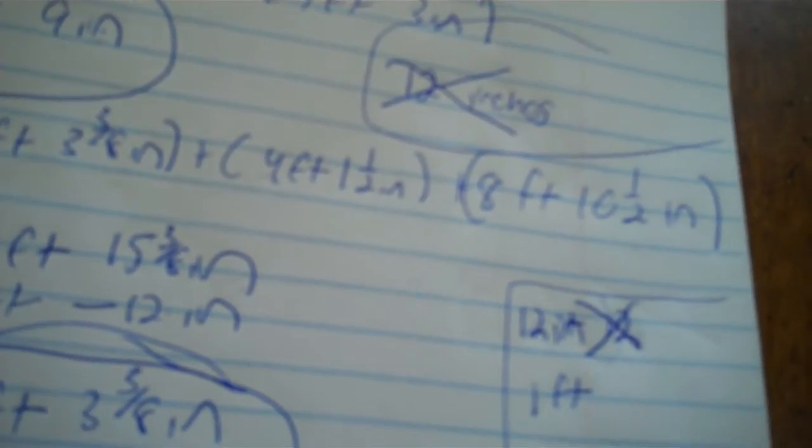Okay. Feet and inches, 12. Well, 12 is not high. I can subtract 12 from 15 3/8. But if I put another 12, that would make 24. I can't subtract 24. Okay. So I roll at this. I minus 12, add 1. Here I end up with 5 feet.